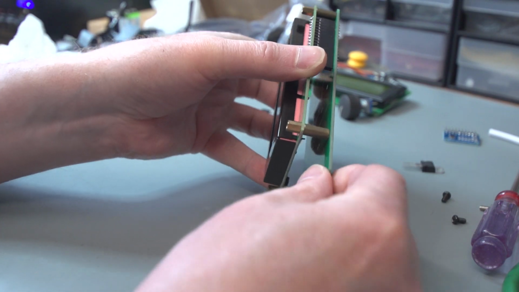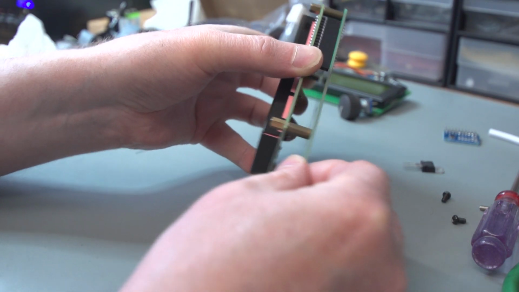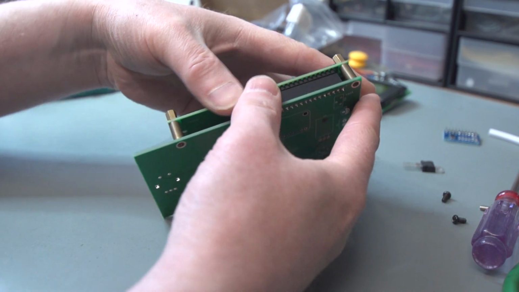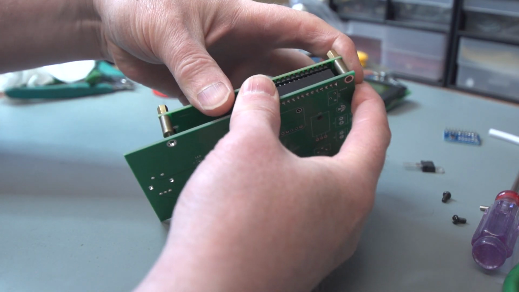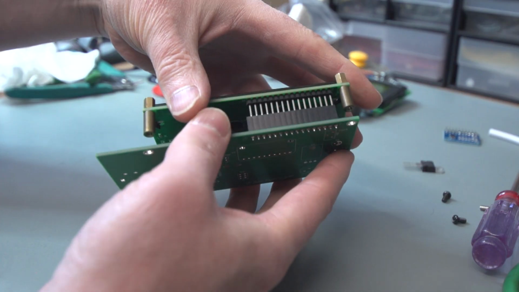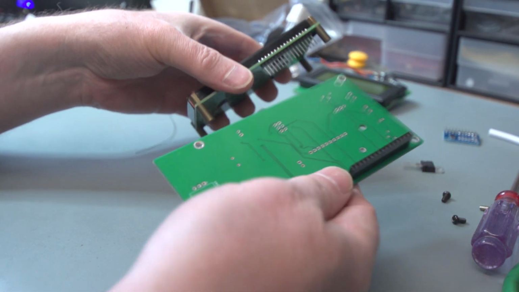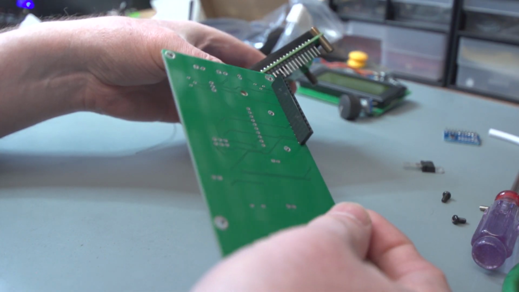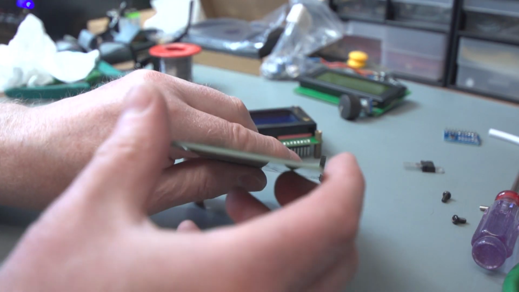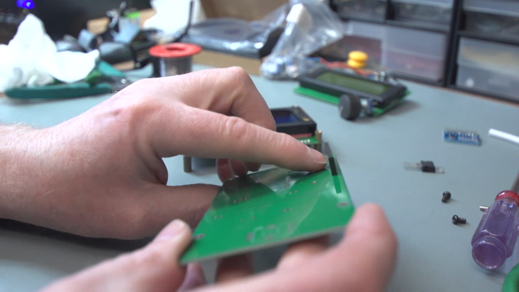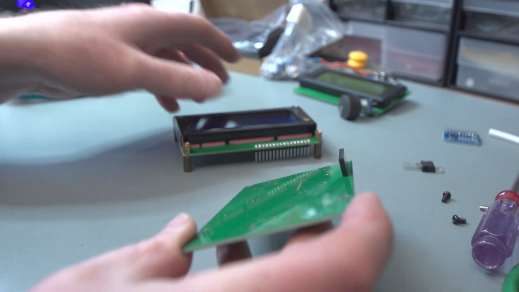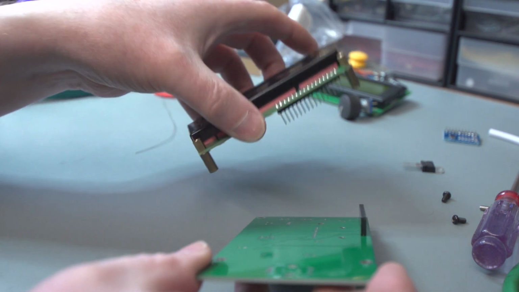I've taken all the screws out now, so it's kind of loose there, and all we need to do now is sort of prise this apart. Ready? And that's it. So now we've got a connector exactly at the right angle, sticking up straight, which is correct for mating to the display.